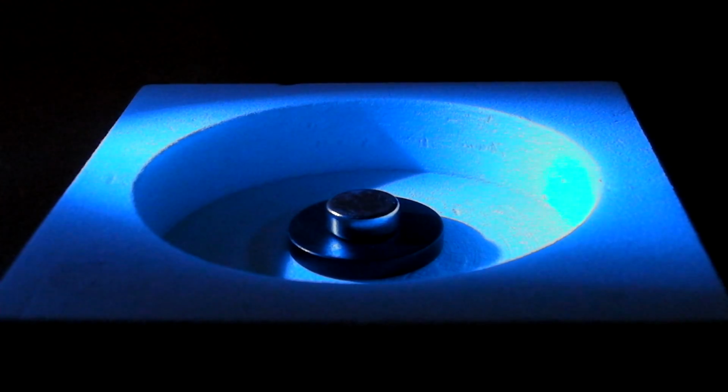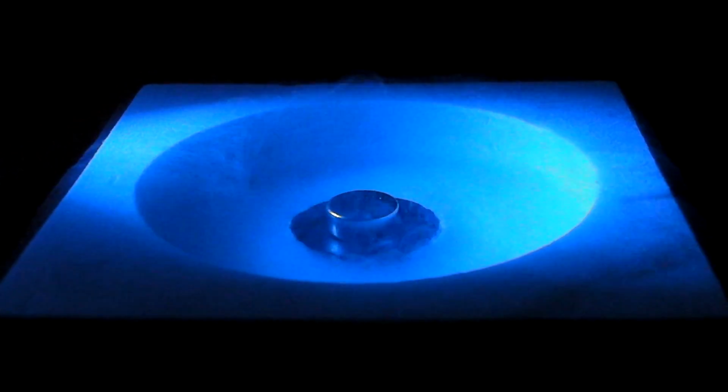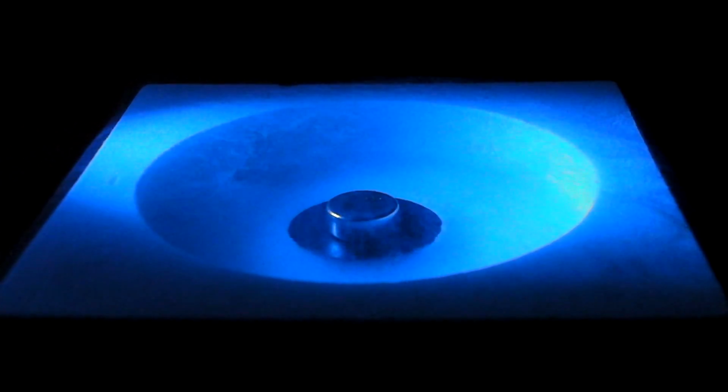Right, so here we have our type 2 superconductor ready to have some liquid nitrogen poured on it with the small magnet on top. So as it reaches its critical temperature, you should see the magnet lift off from the surface of the superconductor.